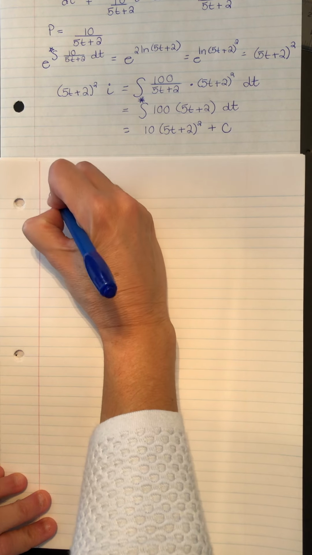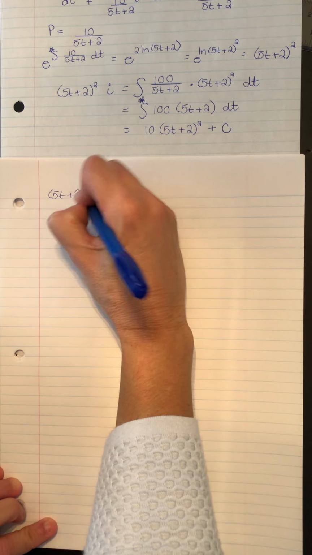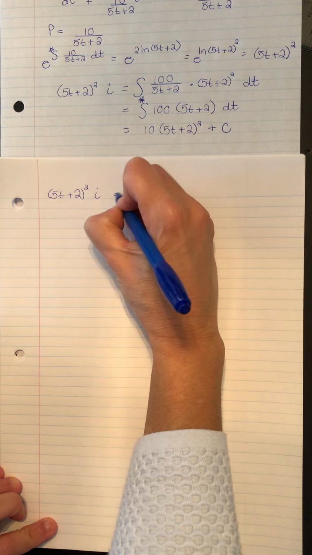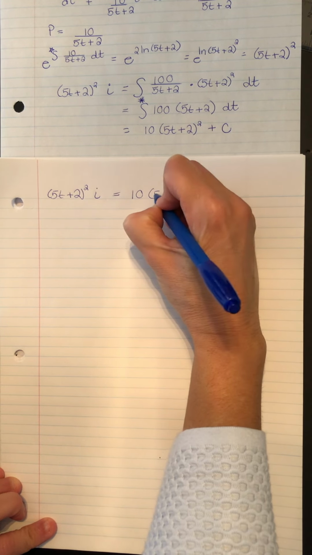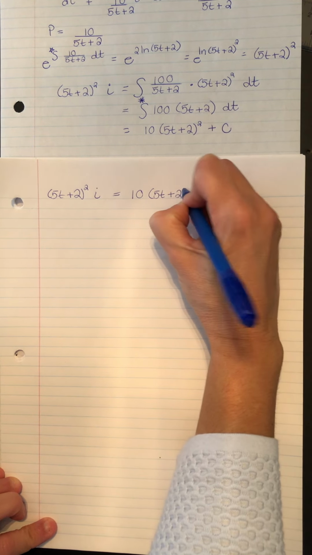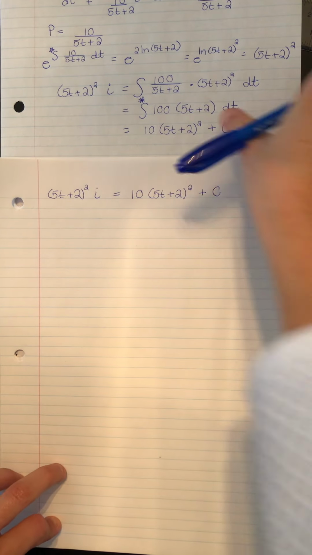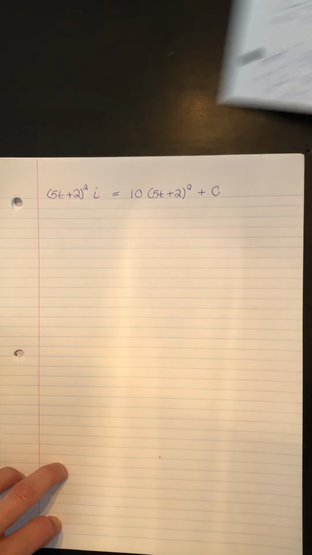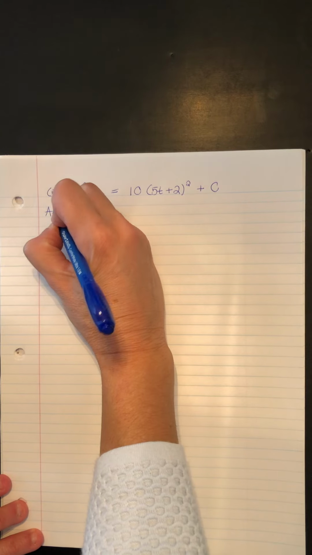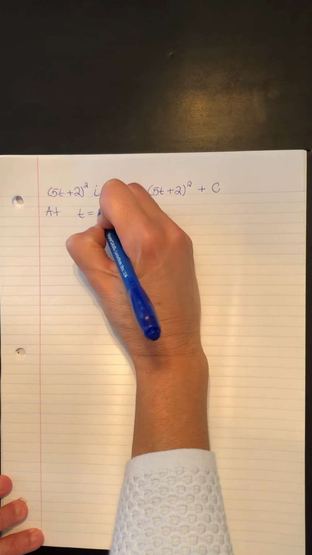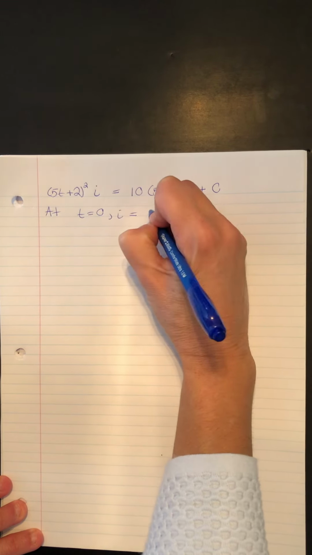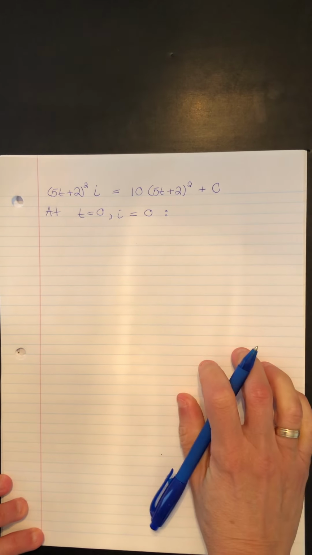So 10 times (5t plus 2) all squared times I equals 10 (5t plus 2) all squared plus c. Okay, so that's where we left off. And now let's go ahead and solve for c. Using the same initial conditions, at time 0, the current is 0. So what does that do?